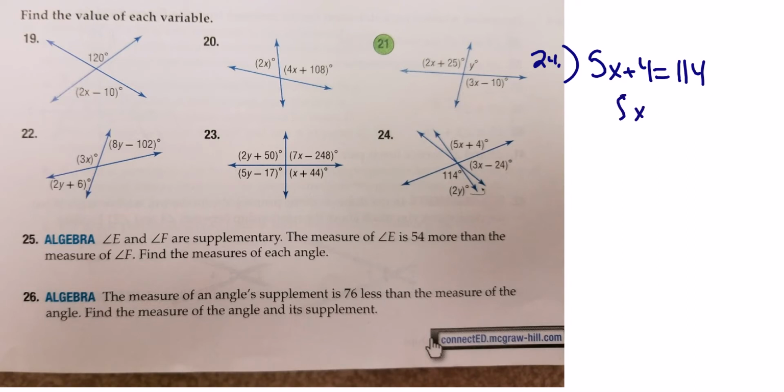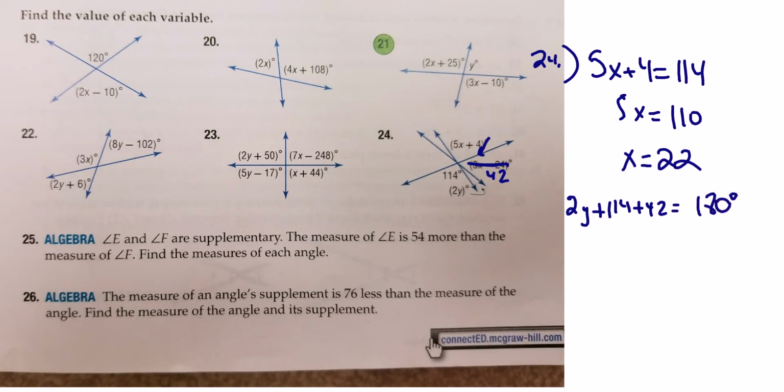I subtract 4 from both sides, I get 5x equals 110. So x equals 22. Now I'm going to plug 22 in right here, because then I can put all 3 of these things together for a linear pair. So 3 times 22 is 66. 66 minus 24 is 42. So I know that's 42. I know that's 114, so I'm going to have 2y plus 114 plus 42 equals 180 degrees.